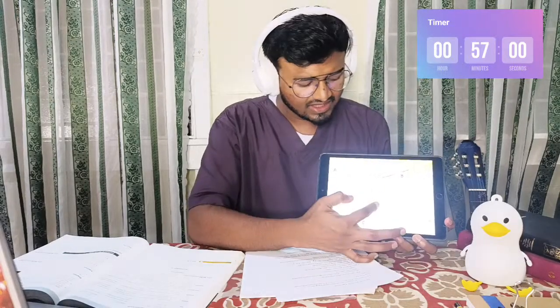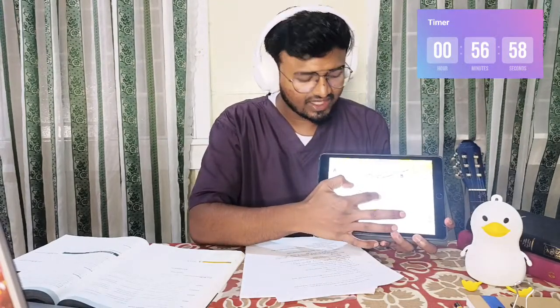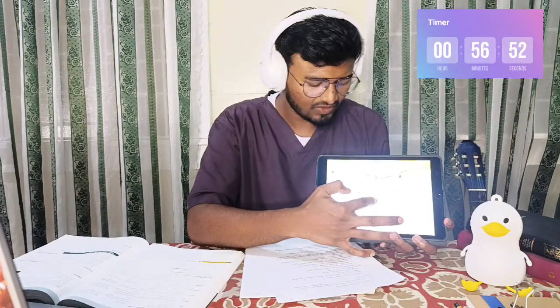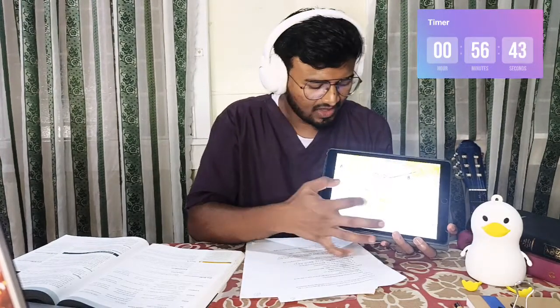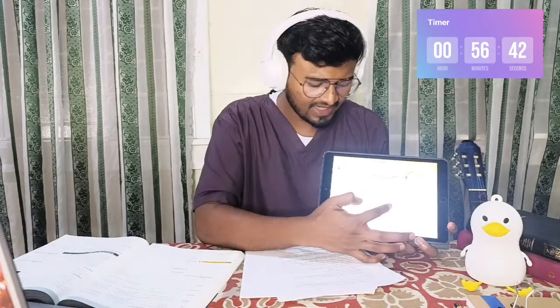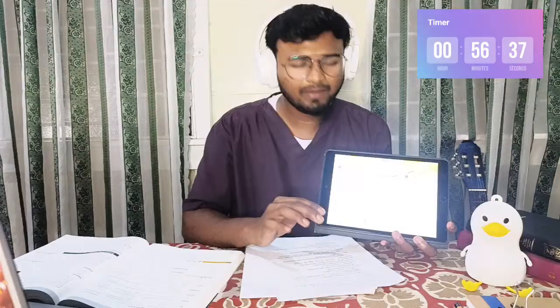Okay, you can see that appendix. This is ileum, and this is the cecum. From the ileocecal junction, we call this part the ileocecal junction. Below the ileocecal junction, exactly 2 centimeters below, we can see the appendix. Okay, this is the appendix. This appendix is attached with taenia. So this is the main.